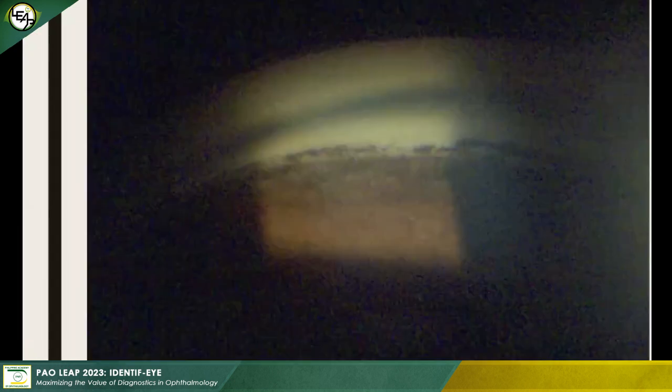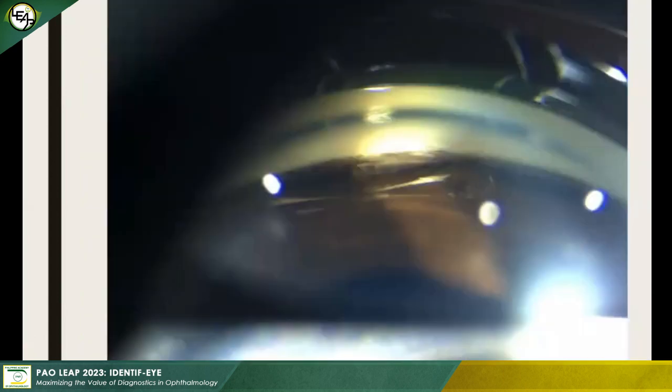Here's another variation of the angle. So here, notice that it's open. You see the various pigmented layers, the alternating pigmentation. But notice how, I'm not sure if you see it very clearly in the image, through that ciliary body, you can also see a few ciliary processes. And in this image, it's the same thing.